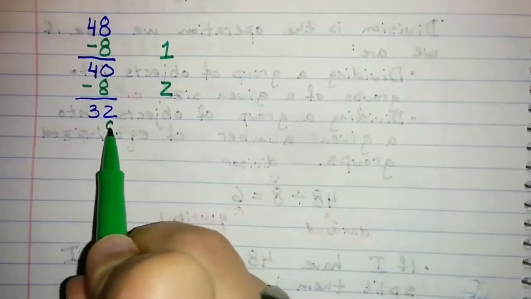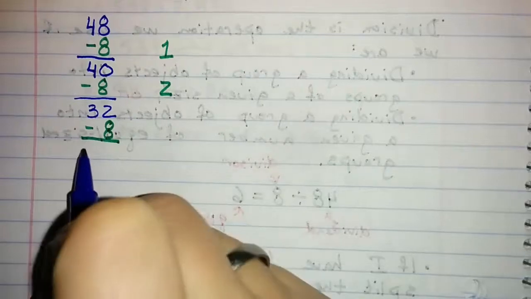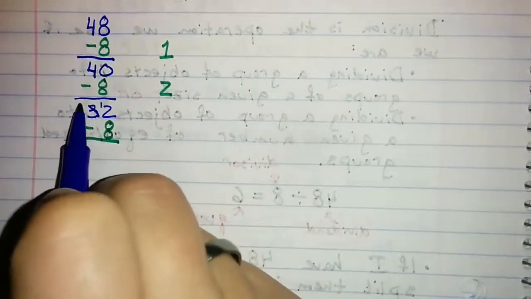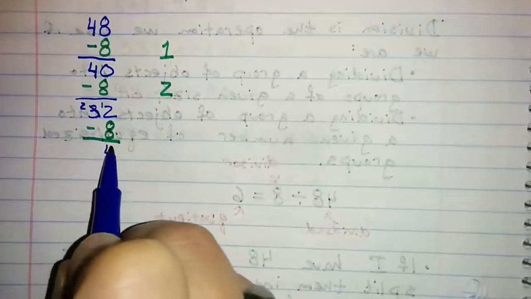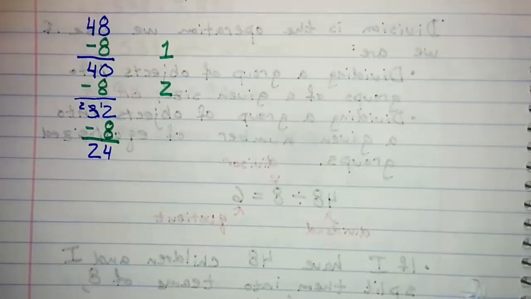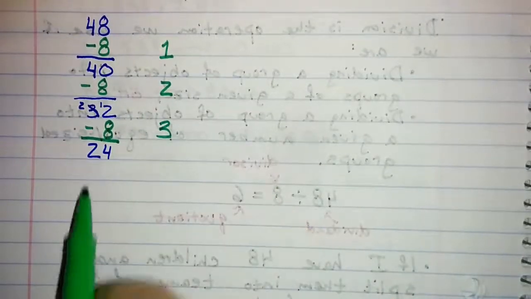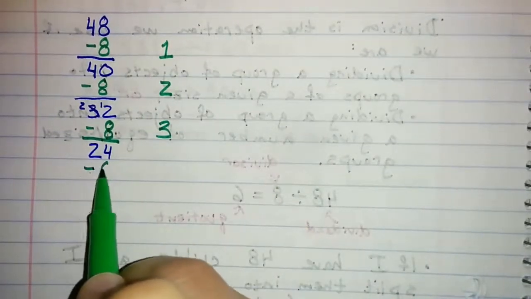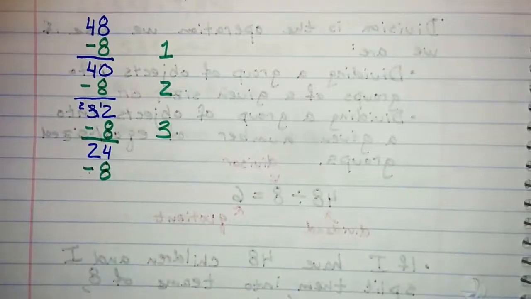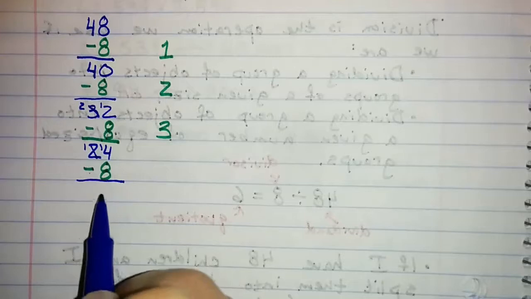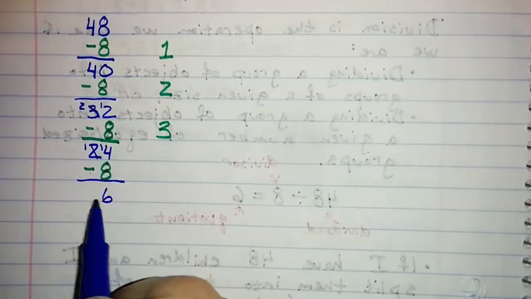I peel off a third group of 8. And now there are, borrow, 24 left. That was my third group of 8. Peel off another 8. More borrowing. 14 minus 8 is 6.